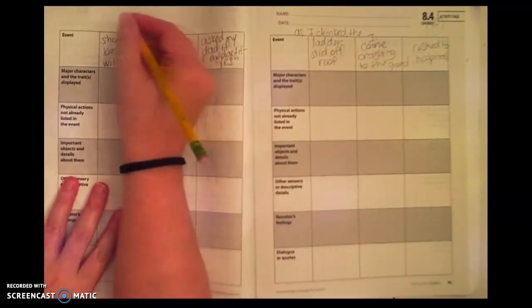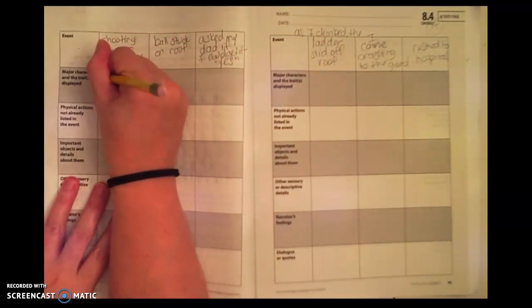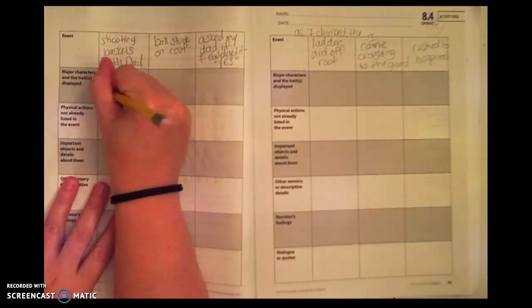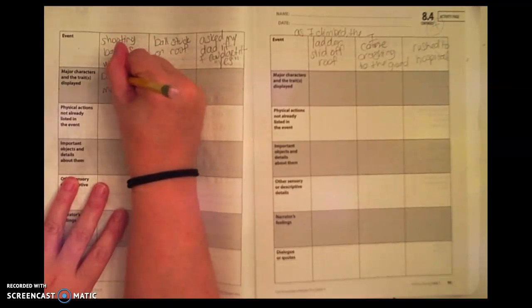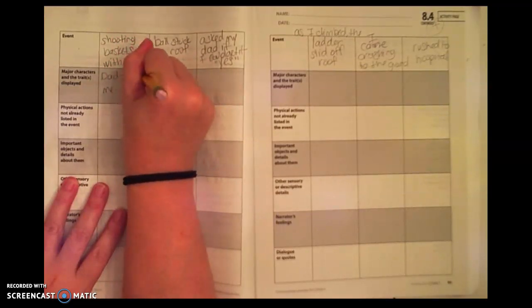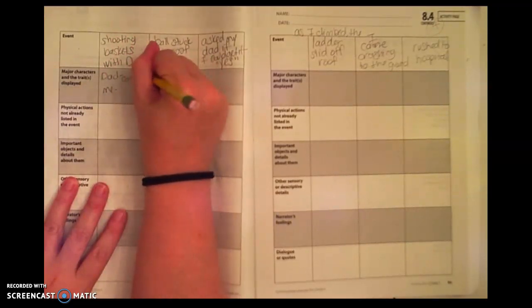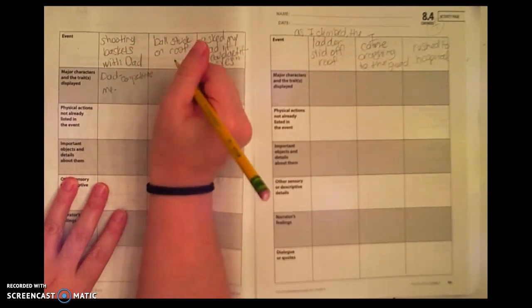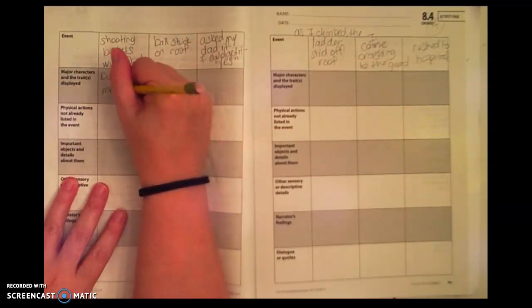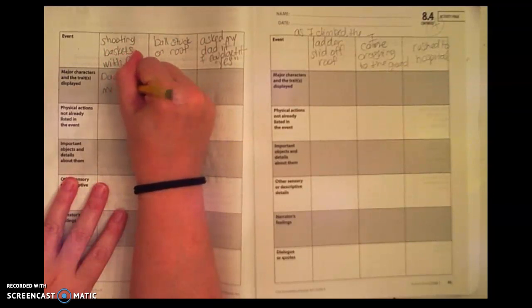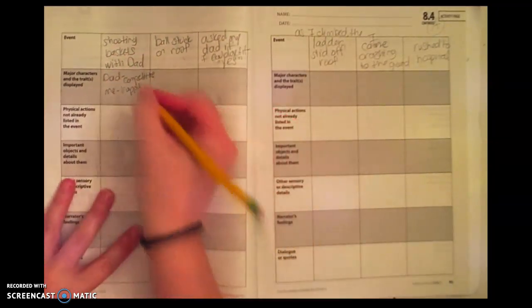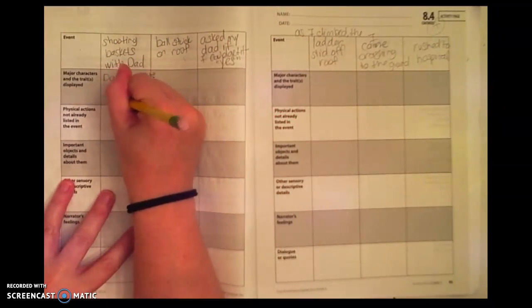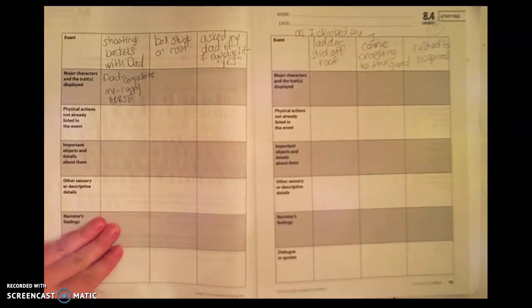Okay, so let's see. My dad and me. I don't know if we had any character traits. We were kind of competitive. We were playing. We were both kind of competitive. I guess I could put happy. I loved playing basketball with my dad. We were actually playing horse, where you try to make more baskets than the other person. You can kind of move around to different places.